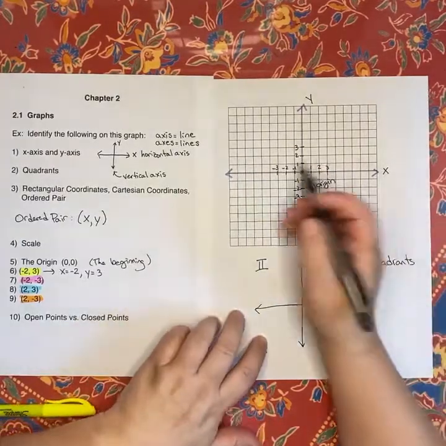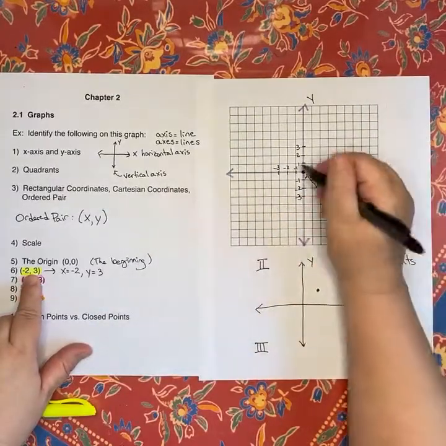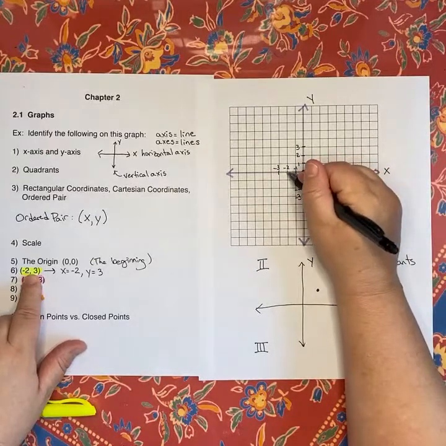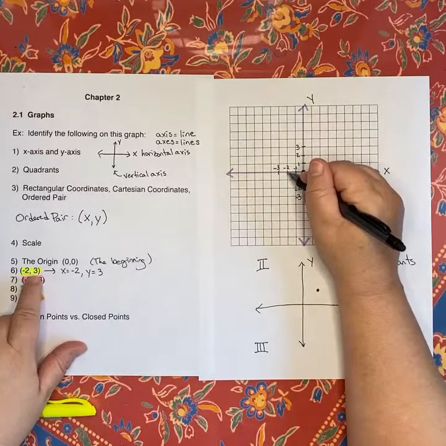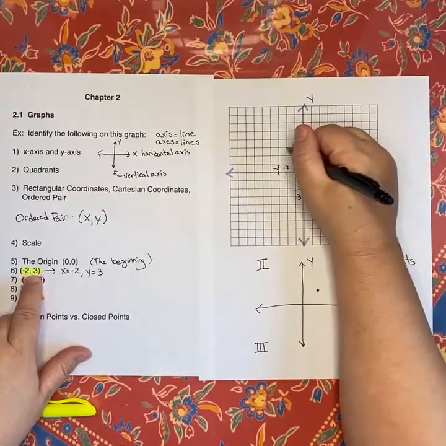Okay, so -2, 3, I move from the origin, -2. So I move 2 to the left and then up 3. 1, 2, 3. There we go.